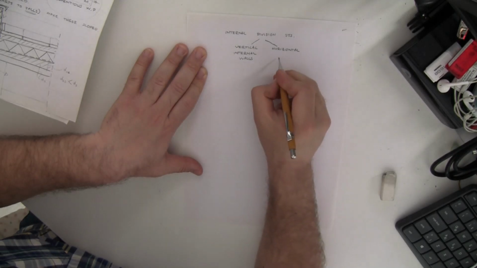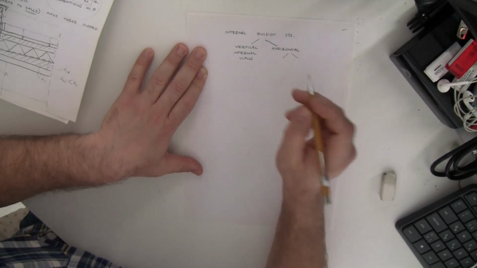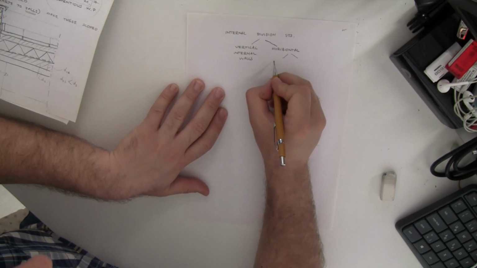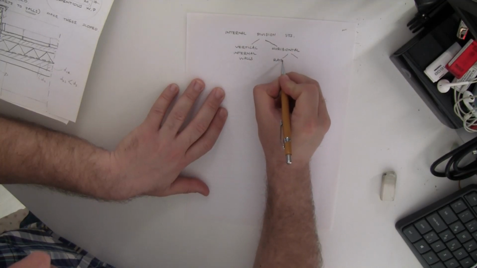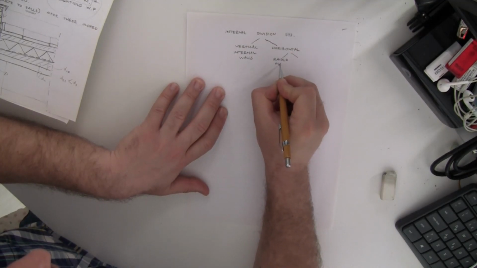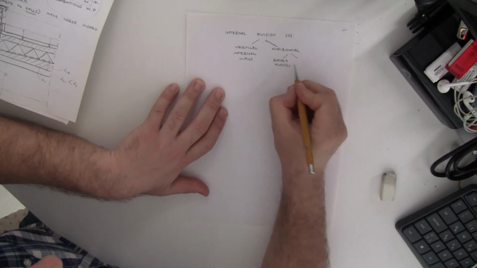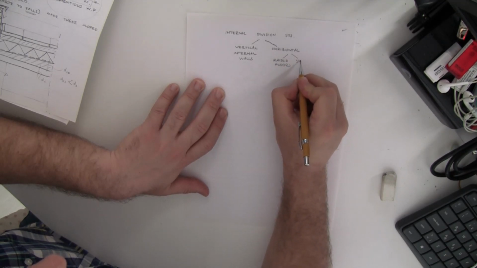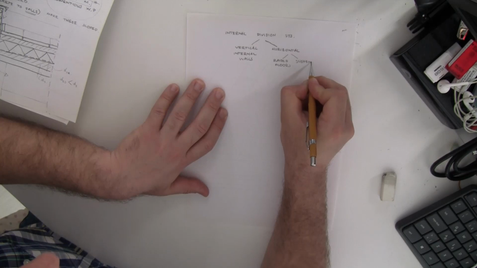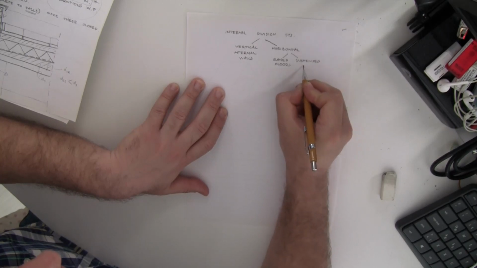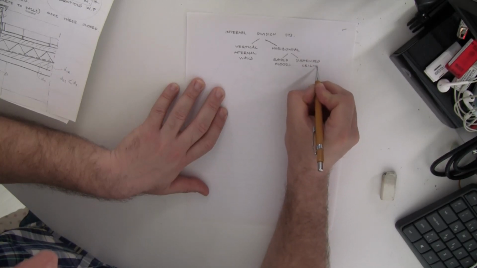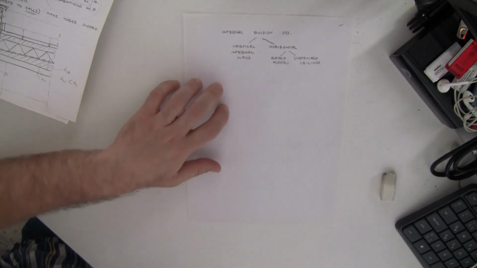And horizontal planes are subcategorized into two. We have got raised floors and we have got suspended ceilings. Okay.